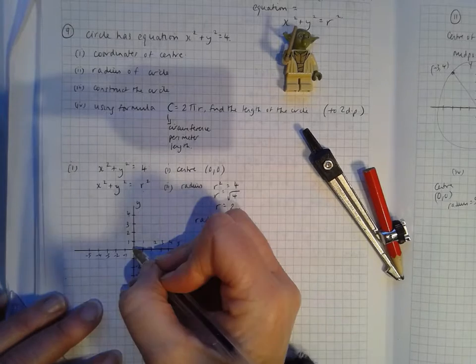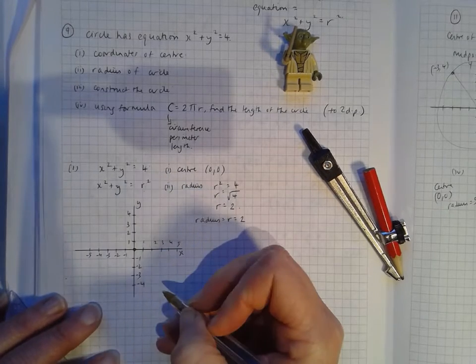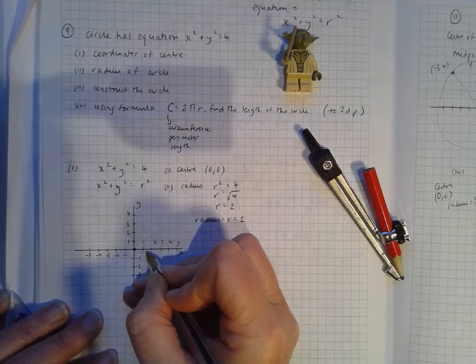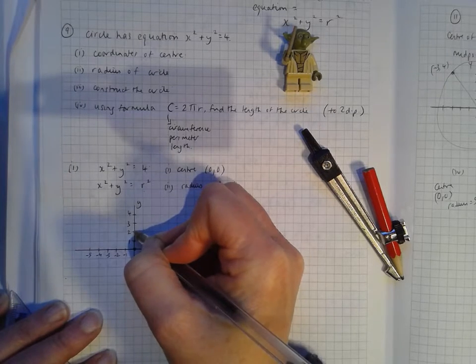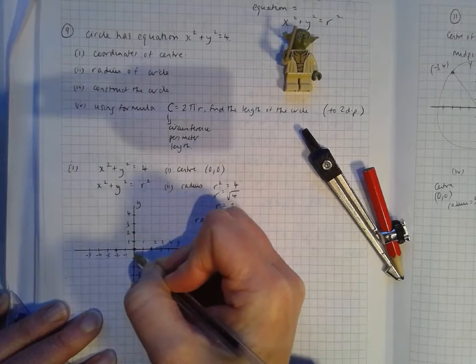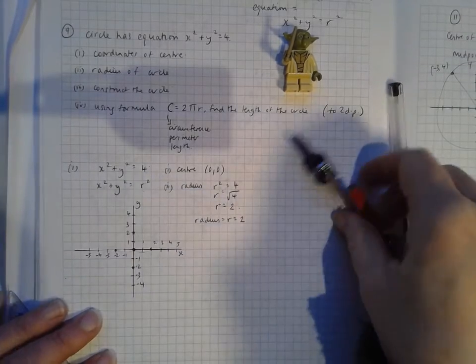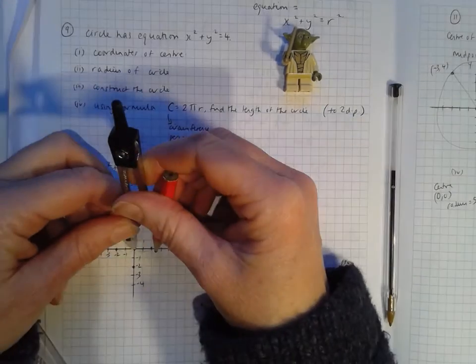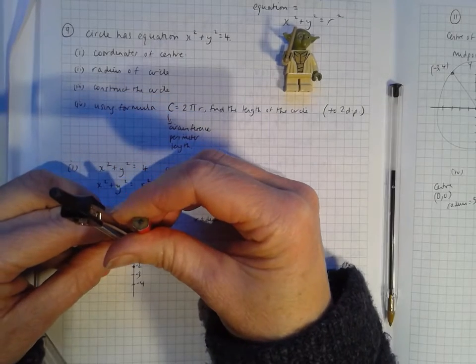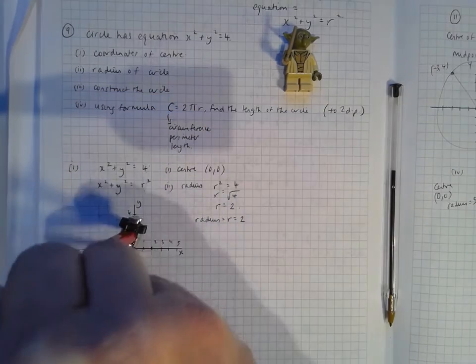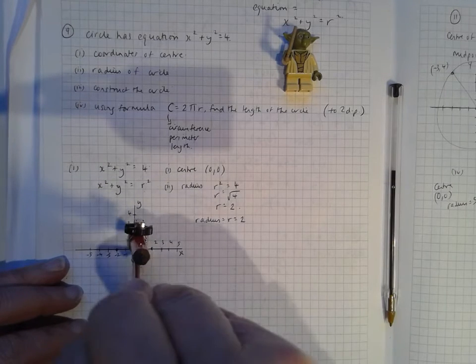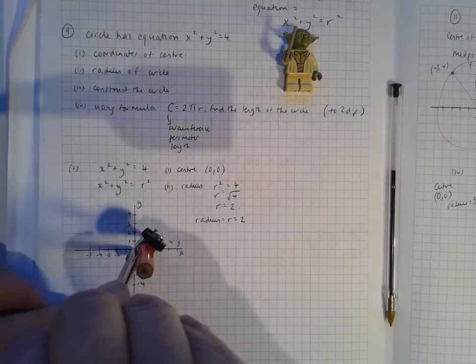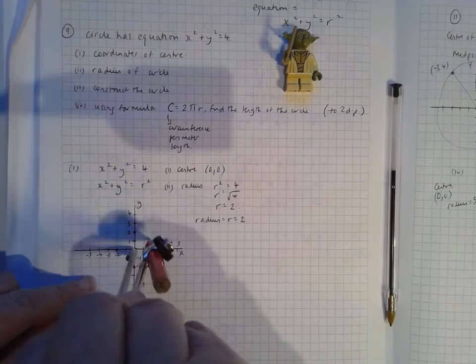So if this is the center of the circle and it has a radius of 2, the radius is going to go as far as there, and there, and there, and there. Remember, the radius of a circle is the distance from the center to the edge of the circle. This is actually quite a small circle to draw, so let's see how I get on. I'm putting the compass at the center, and now I'm drawing a circle.